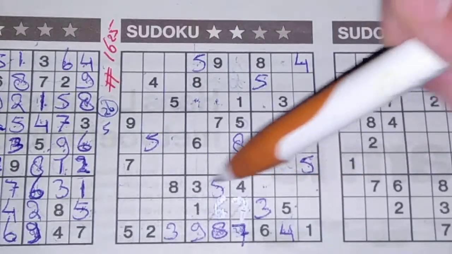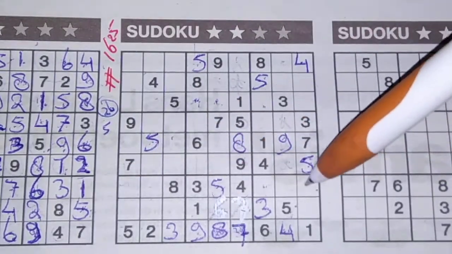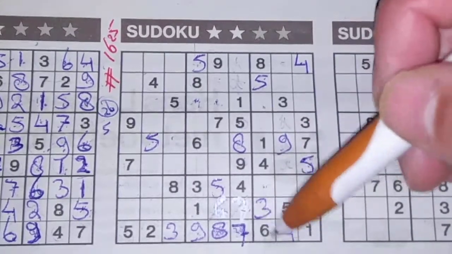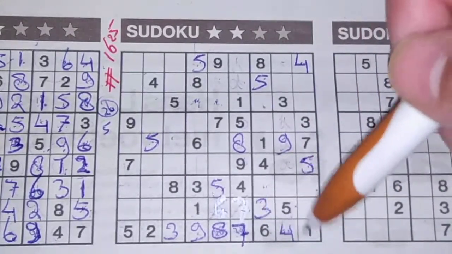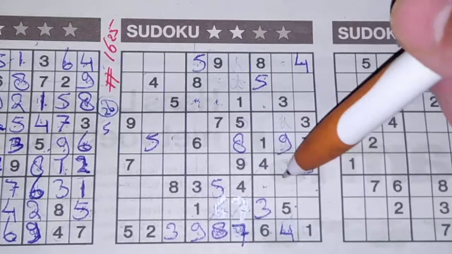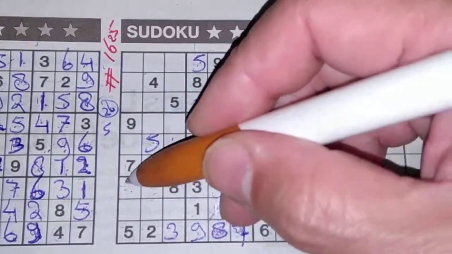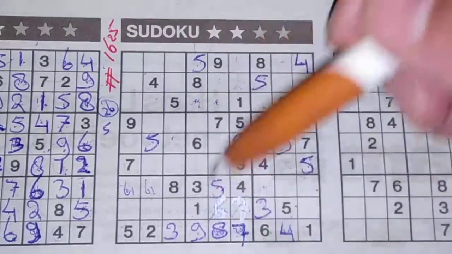In this row, 5 missing numbers. 2 of those missing numbers are the 6 and the 1. We have a 6 and a 1 in this big square, so no 6 and a 1 in these 3 boxes. So the 6 and the 1 goes in those 2 boxes. Let me mark them for you, 6 and the 1.